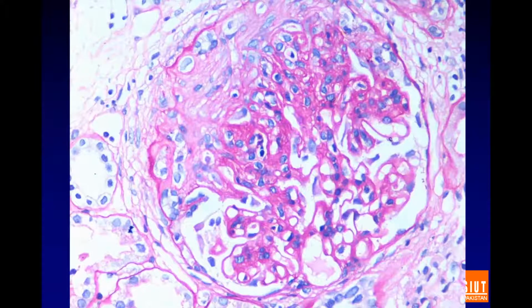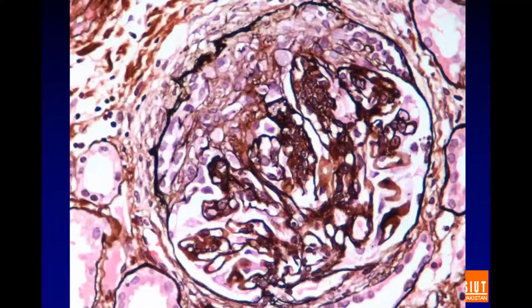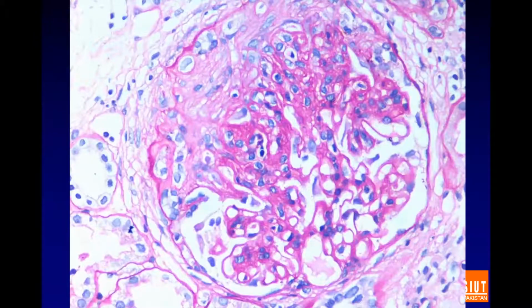This is again a high power view showing the proliferation or hypercellularity in the extracapillary space. This is a fibrocellular crescent. As you can see, there's a lot of pink fibrillar material in the background. That is fibrous tissue. And there are also a few scattered cells. So this is basically a fibrocellular crescent. There were in fact 12 glomeruli, of which this one only showed extracapillary hypercellularity in the form of a fibrocellular crescent.